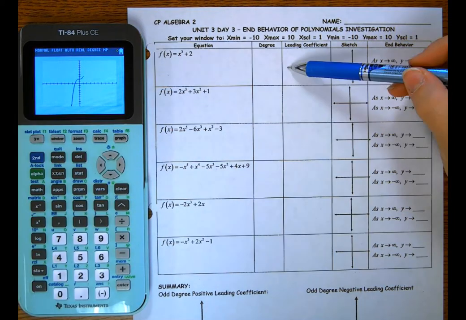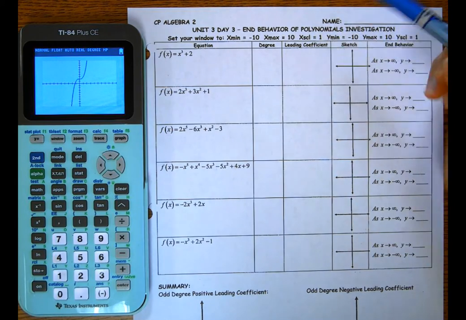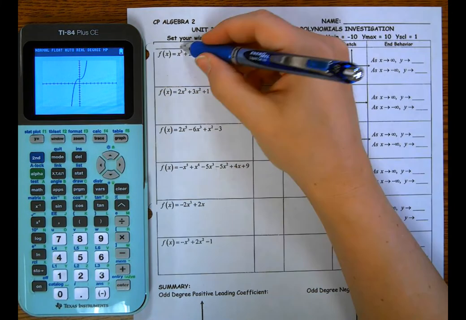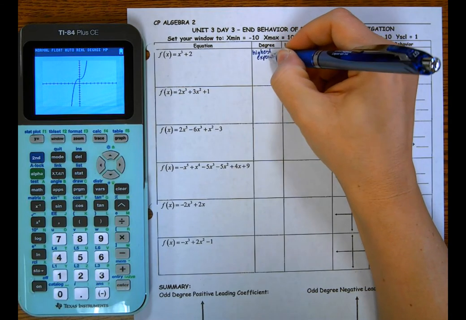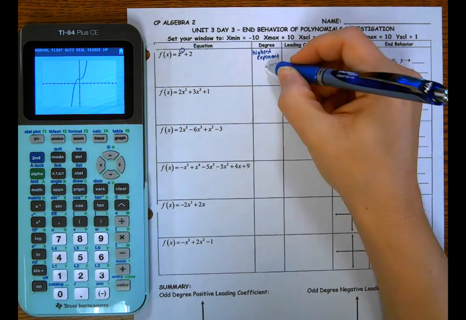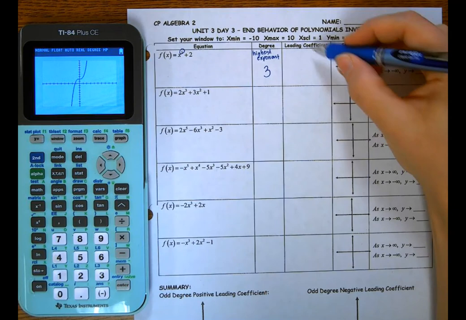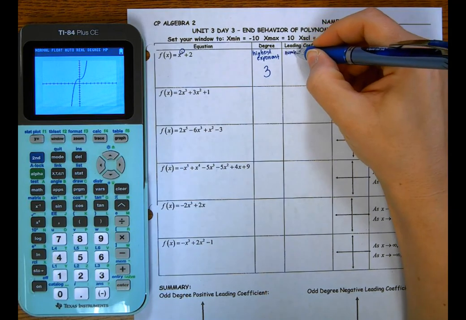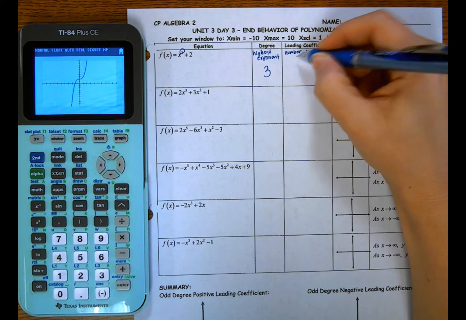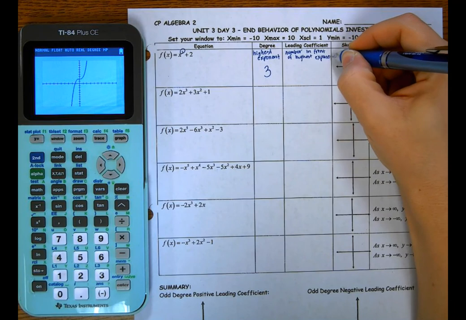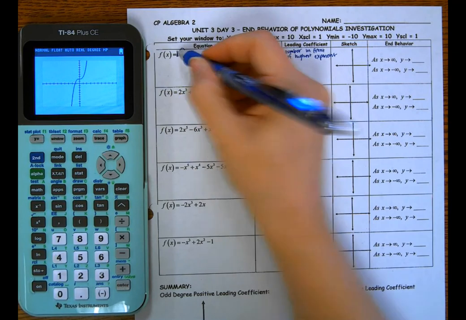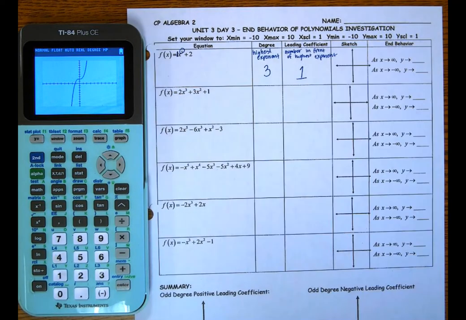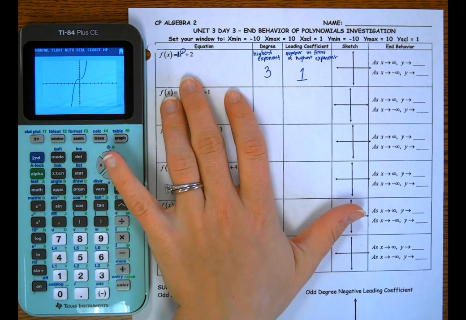So these first two questions, actually, we don't need our graph for. So the degree of the polynomial is the highest exponent. So in this case, the biggest exponent is 3, so my degree is 3. Then the leading coefficient is the number in front of that highest exponent. So in this case, x cubed was my highest exponent, so then there's an imaginary 1 in front of here, so my leading coefficient is 1. So all of that can be picked up off of our equation.